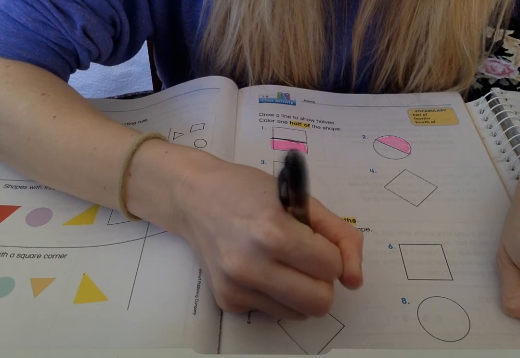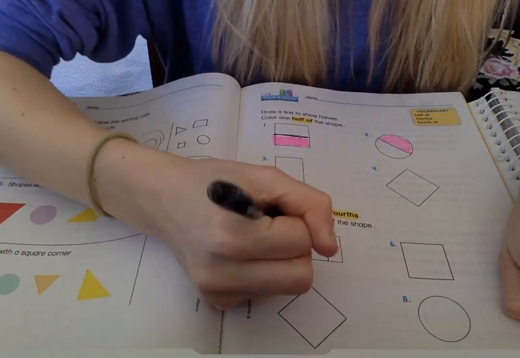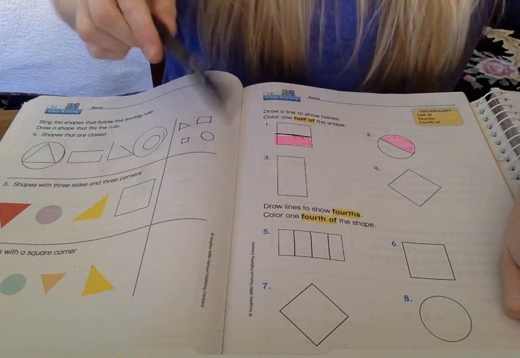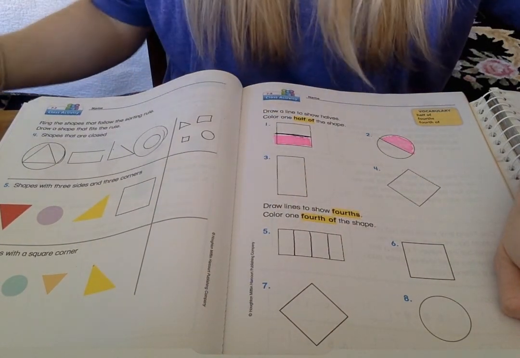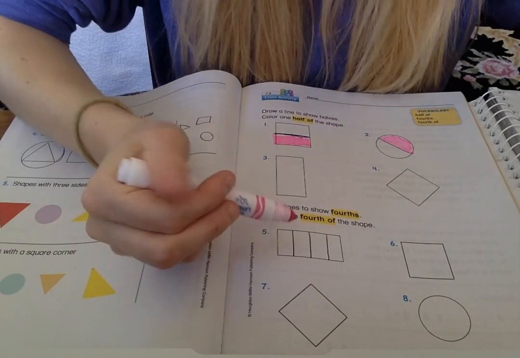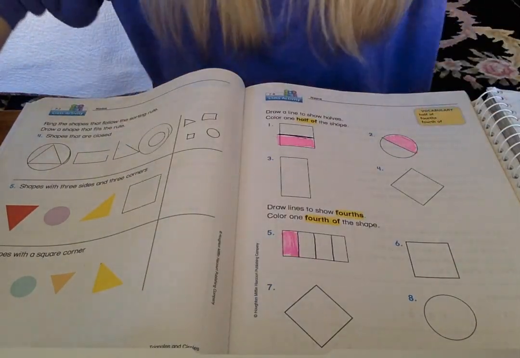First, I'll split it into 2 equal halves, but I'll split each of those into 2 equal parts, and that will actually give me how many equal parts? 1, 2, 3, 4 equal parts, which means I've split my shape into fourths, and it says color 1/4, so only 1/4, 1 of the 4, complete for the other ones.